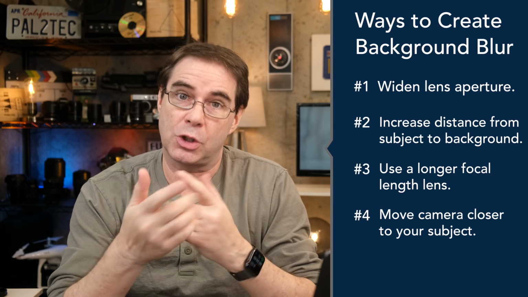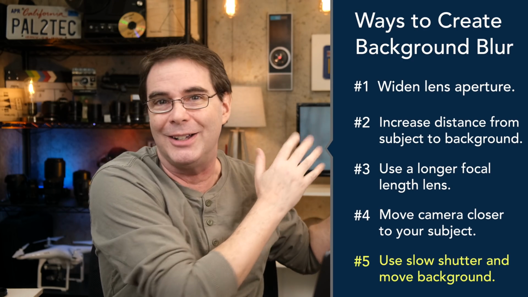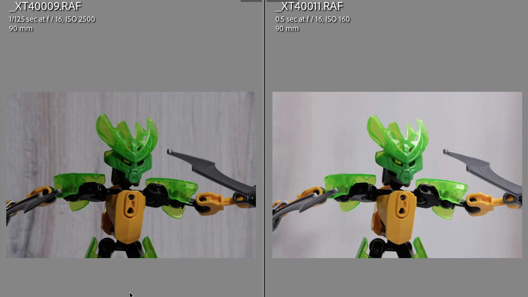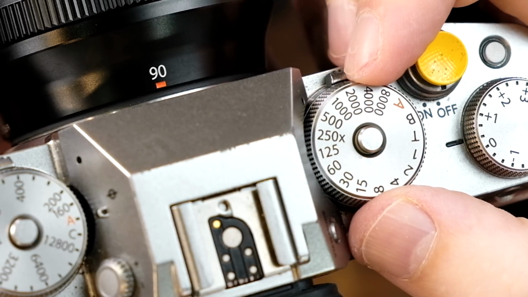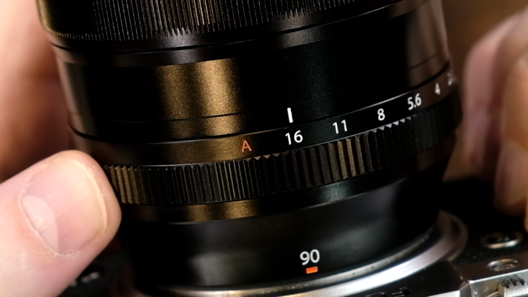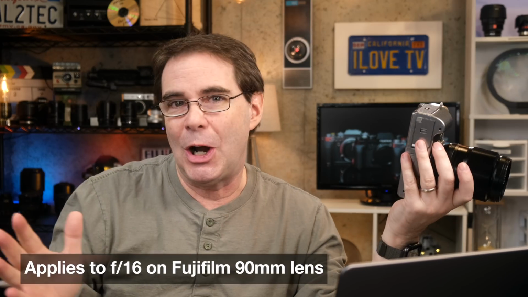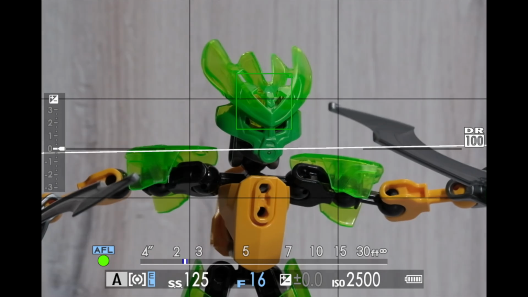And finally, if all else fails, there's one last trick that you can do. It requires both a tripod and your ability to actually move the background. This is a tough one to do outside with a building or a landscape, so we'll do it here in this studio. For this demo, for the shot on the left, I set my shutter speed to 1/125th of a second. I kept my ISO in automatic, and I stopped down the lens all the way to f16, which you should know by now gives you the least amount of background blur. And I went ahead and took the shot.